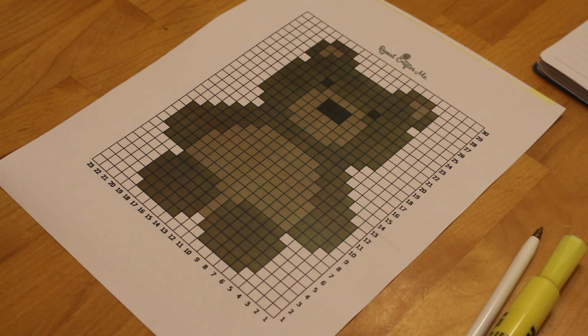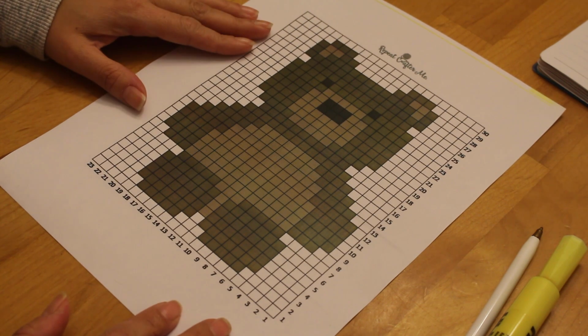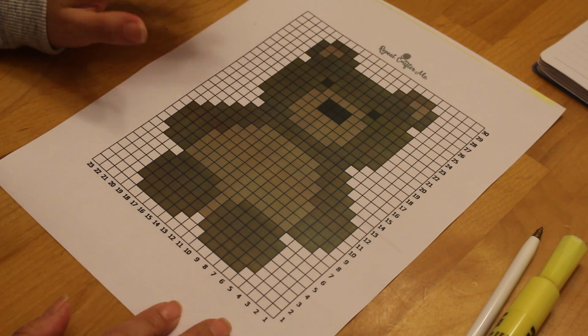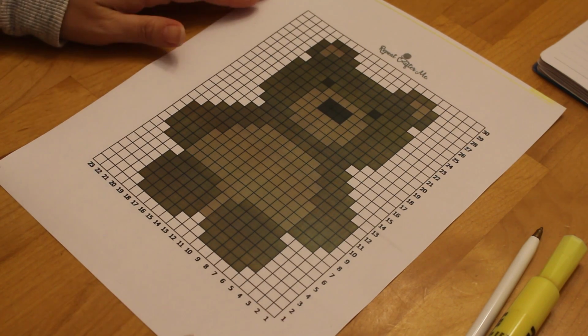But here I am, I'm back doing another graph. If you've looked at my previous videos, you know that I really like doing graphs. And what I'm going to work on next is this bear blanket from Repeat Crafter Me. And I've downloaded the graph. I've actually enlarged it because I like things nice and big.